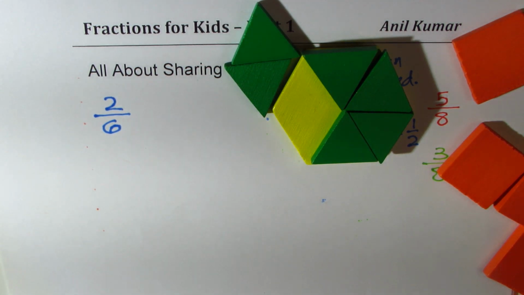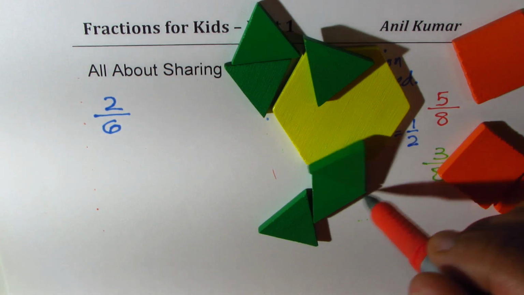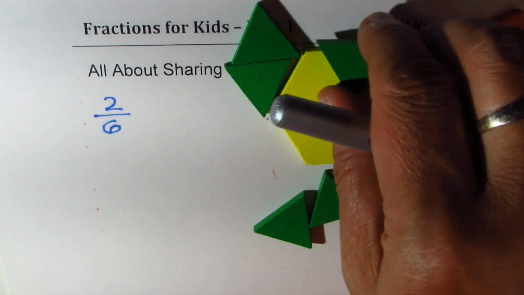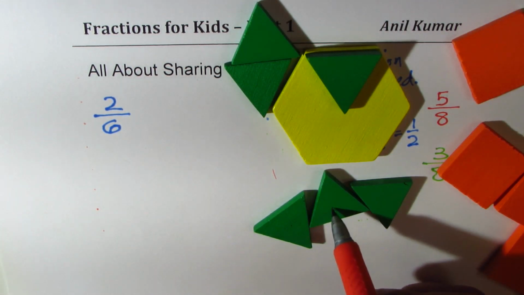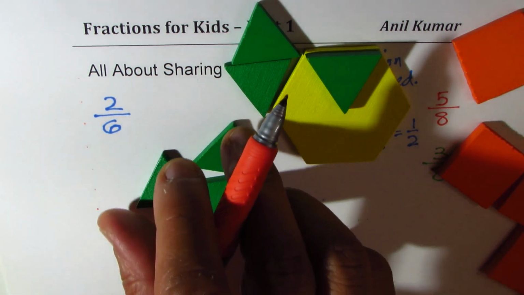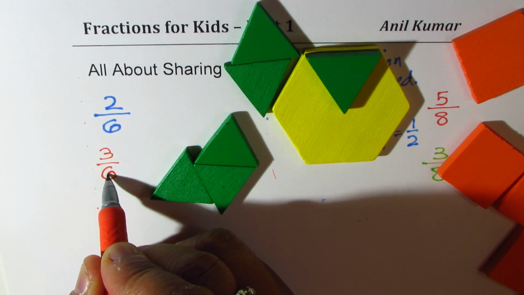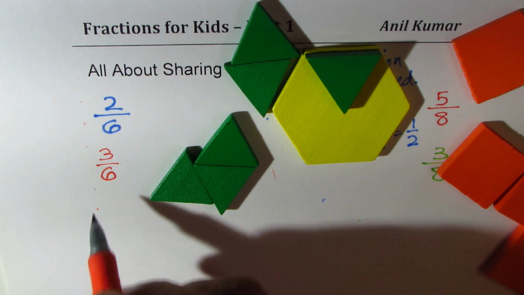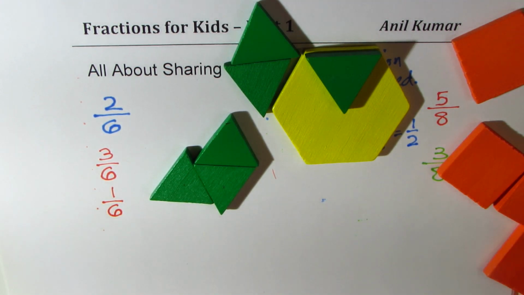2 out of 6. And let us say, if to the other friend I gave 3 of my remaining pieces, then each is 1/6, right? Each piece, because we had 6 equal parts. So this is 1, 2, 3. So these 3 pieces represent 3 out of 6. What remains is 1 out of 6. Do you see that? What remains is 1 out of 6.